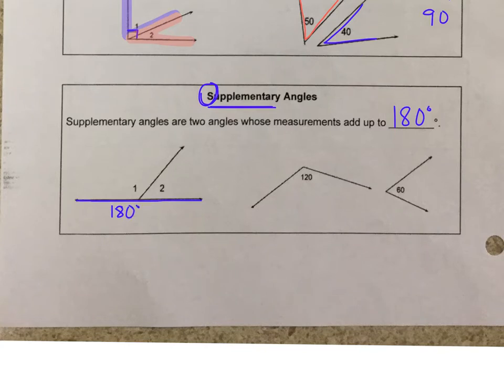I can also have two angles just randomly, 120 and 60. 120 plus 60 equals 180, which also makes those two angles supplementary.